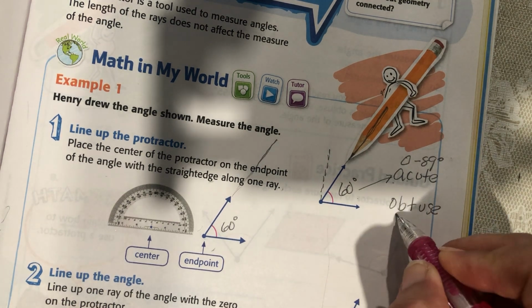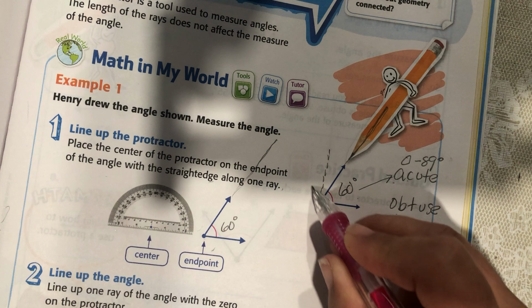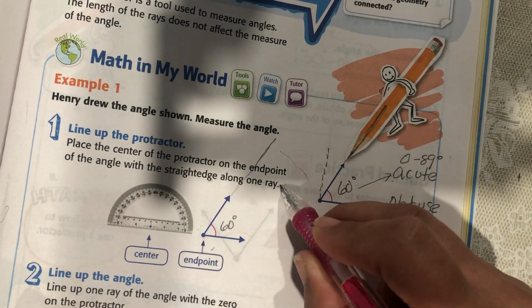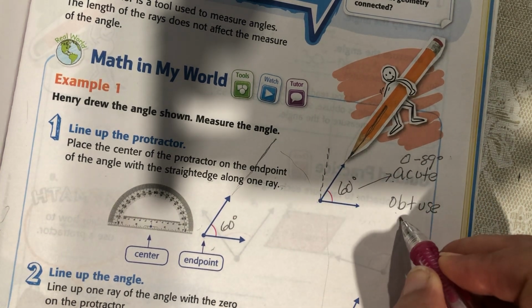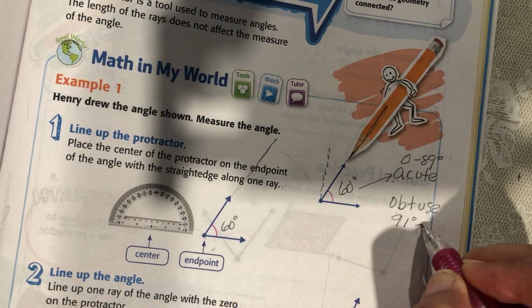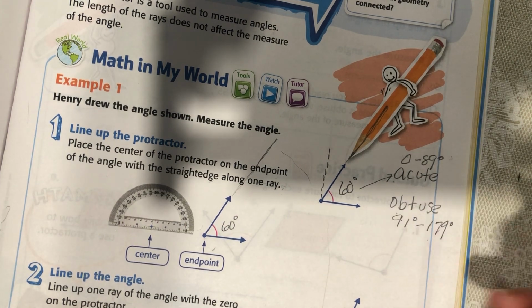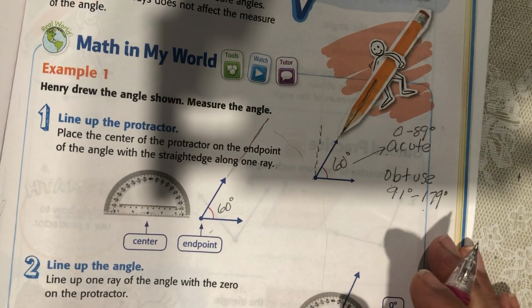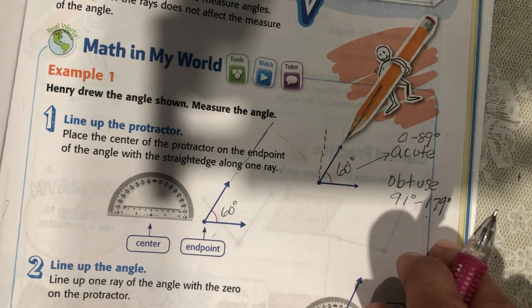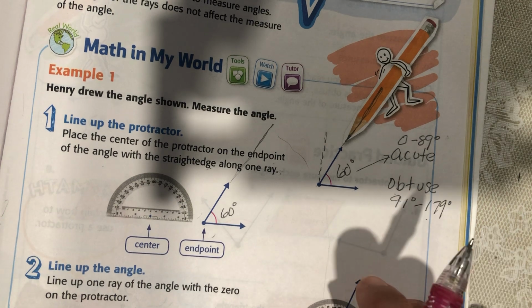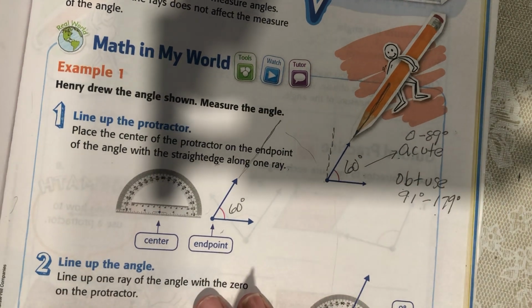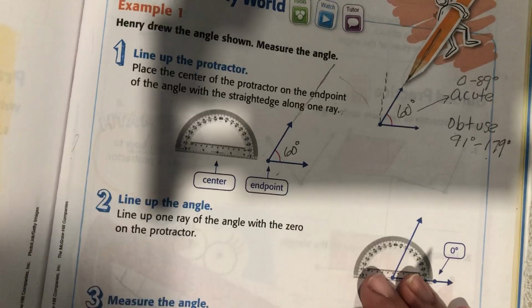Obtuse means it's greater than the L mark, which means it's over here. That would give you a degree of 91 to 179 degrees, because 180 is a straight line, which would then be a straight angle. Anyway, you'll learn these as we go, so don't stress about it.